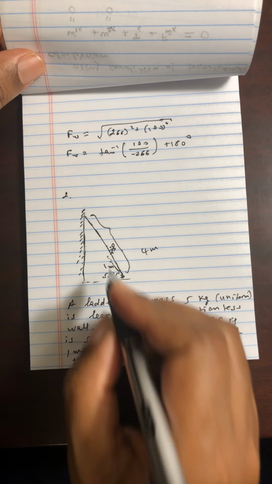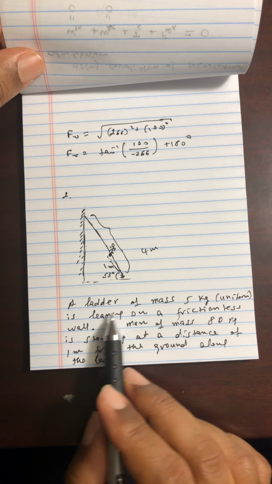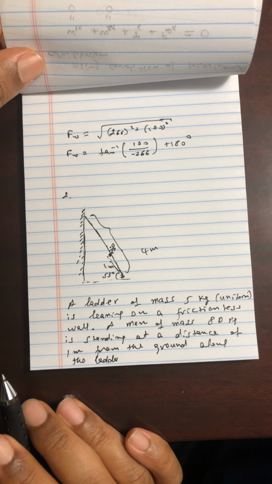So this man has a mass of 80 kilograms, and the ladder has a mass of 5 kilograms and is uniform.